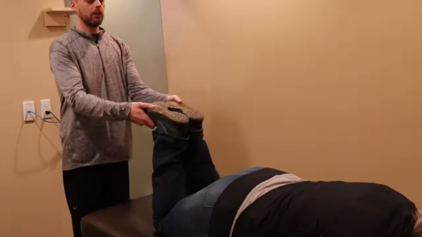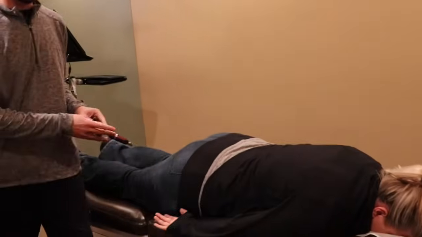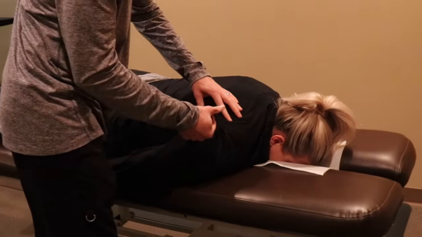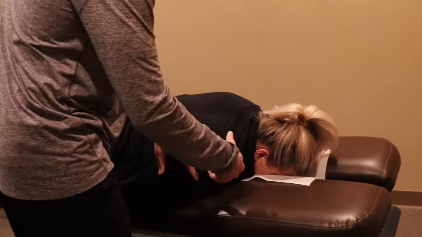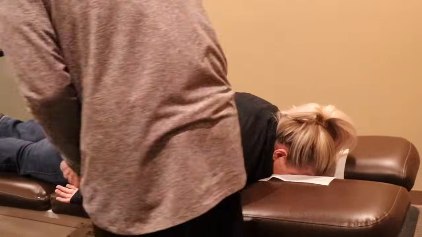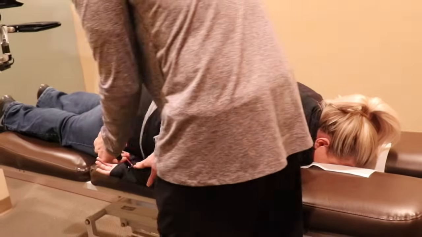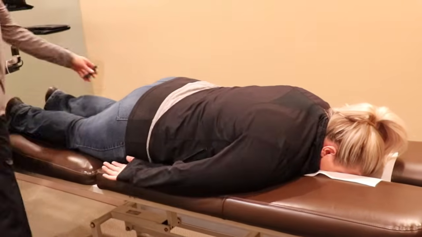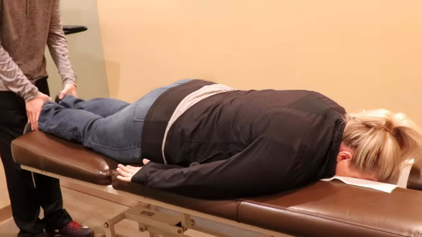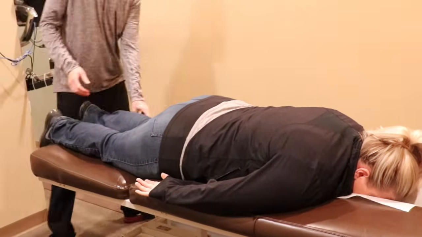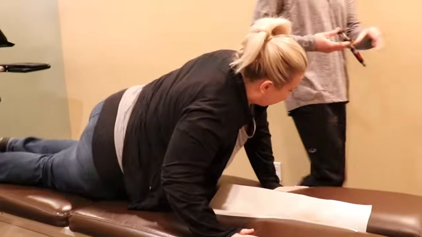And she does have a little bit of involvement here within her shoulder blade. So we're going to clear that rotation out. And I'm going to have you squeeze that elbow again. So we're just going to post check and relax. And that cleared great there. I'll have you turn over on your back. So we're going to do one more check here.